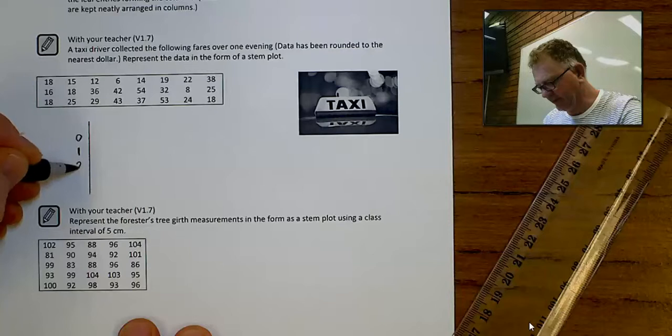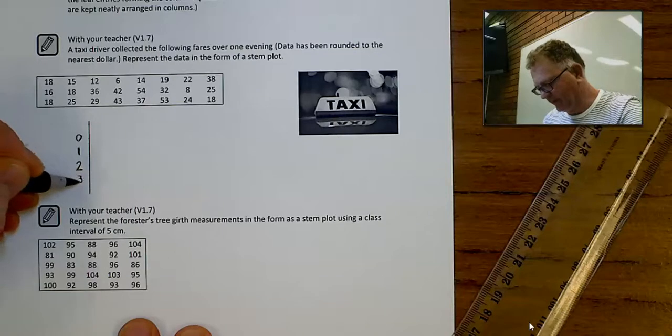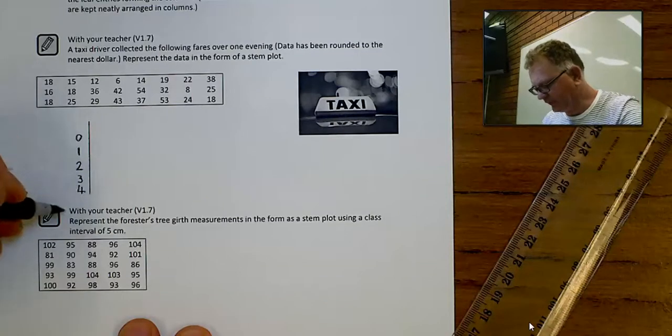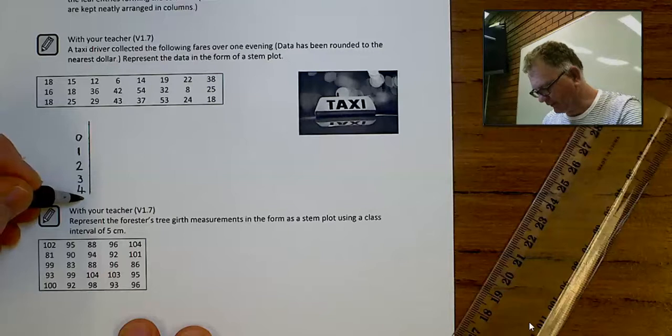The 20s here, 30s, 40s, and have we got any 50s? Yes, I didn't do it quite big enough, but we'll have to squeeze our 50s down here.